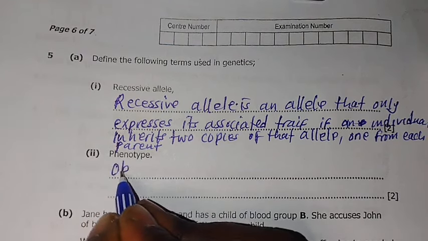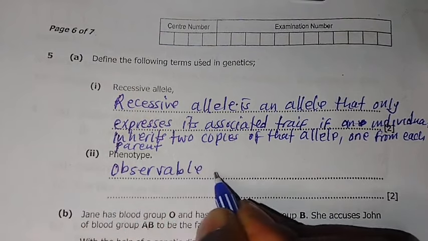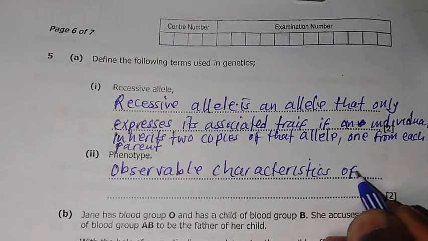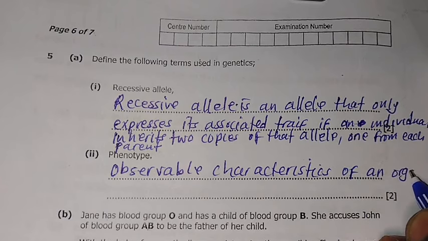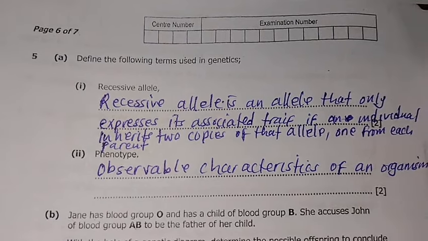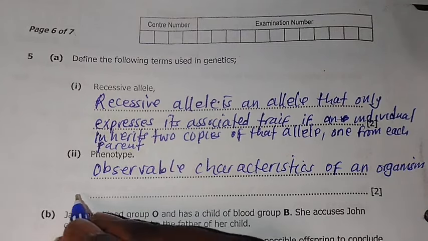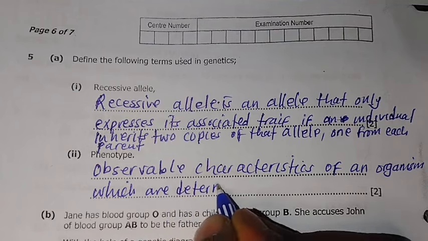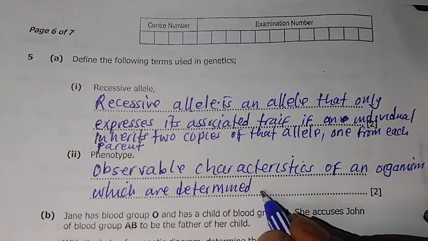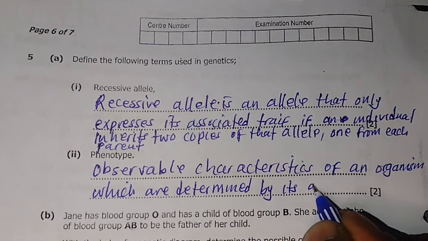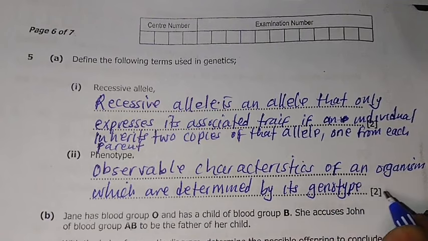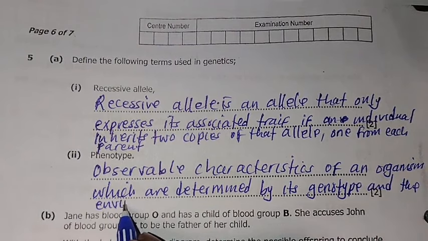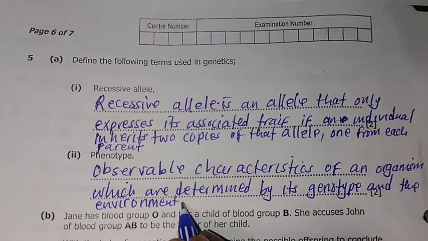So we are saying these are observable characteristics of an organism which are determined by its genotype and the environment. So this is what phenotype is.